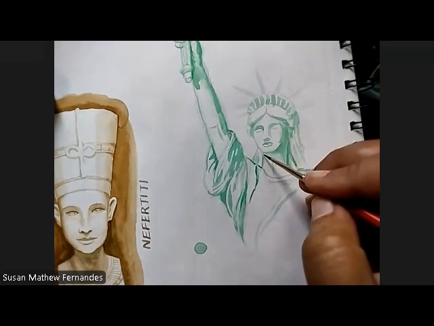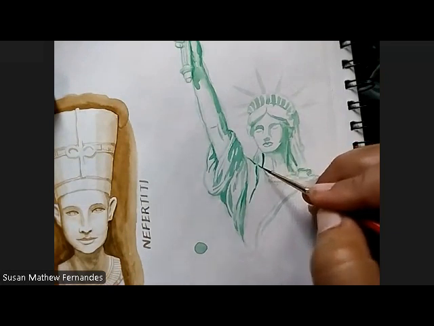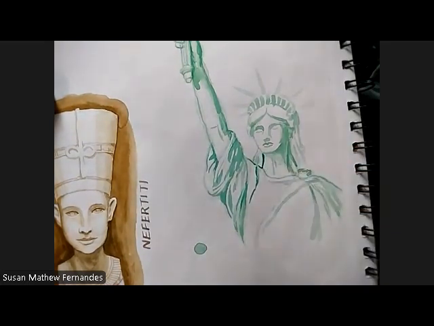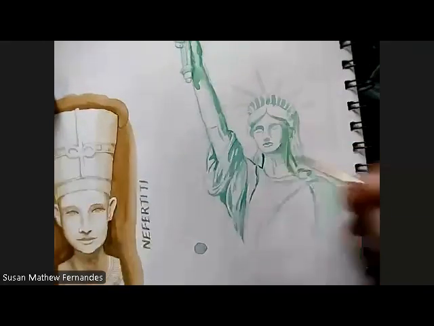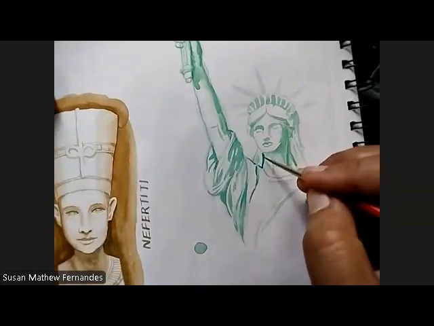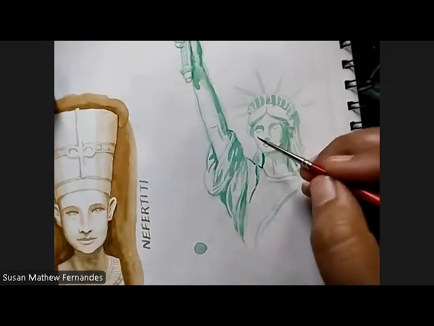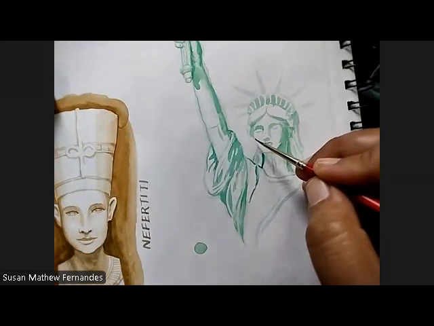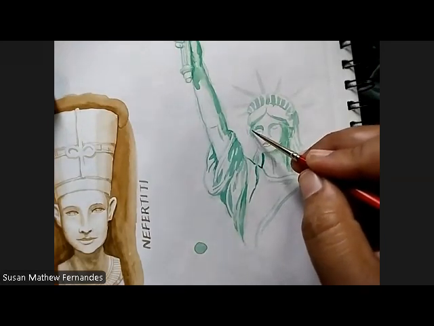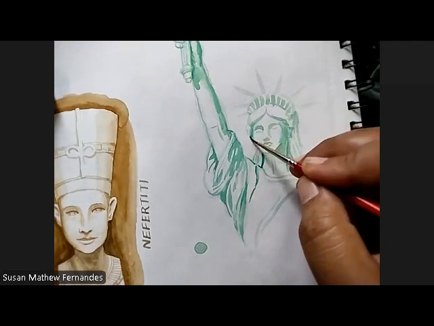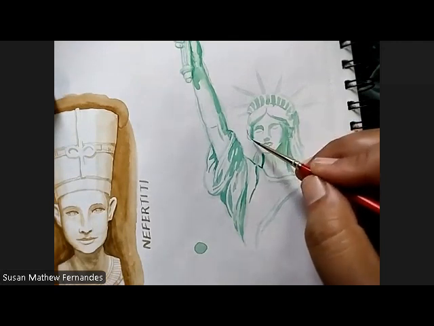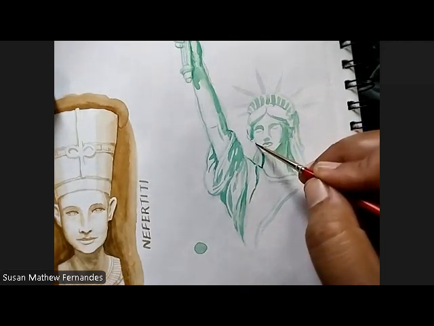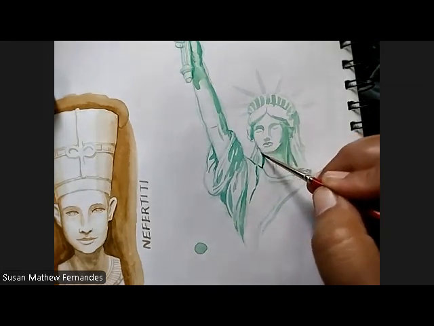And that brings me to the neck portion where I can see some darkness here. Looking extra dark. So let me lighten it. And there is some headpiece that is coming quite low. Quite low, and this is coming high.